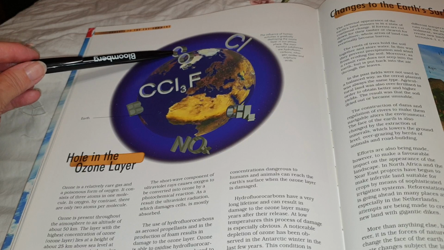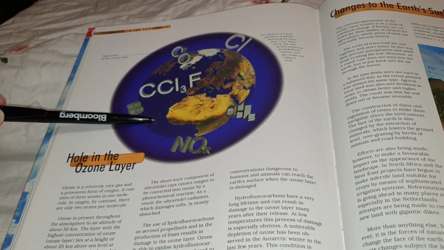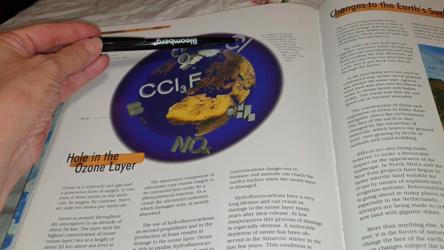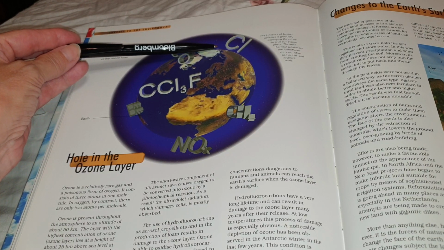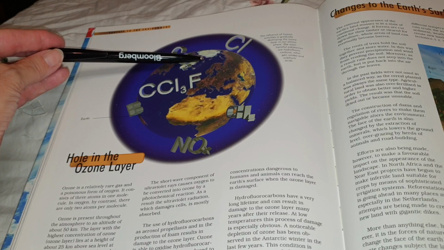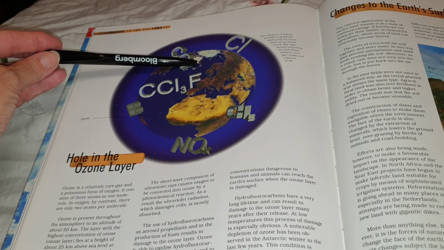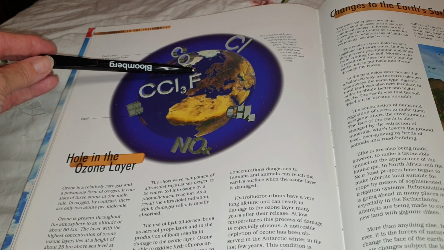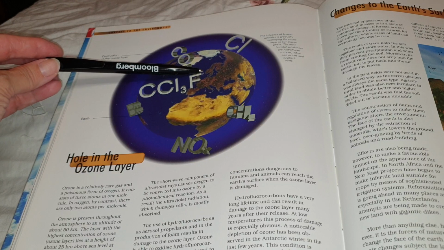Destruction of the ozone layer. Earth. The influence of human activities is gradually destroying the ozone layer in our atmosphere. The main harmful substances are hydrofluorocarbons, nitrogen oxides, and sulfuric acids.